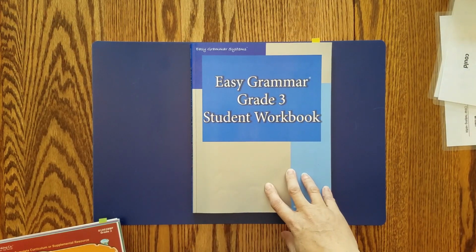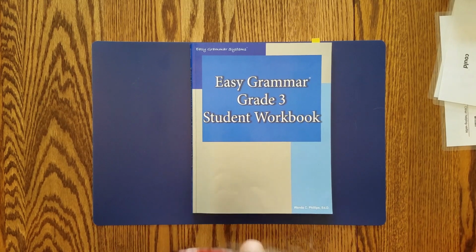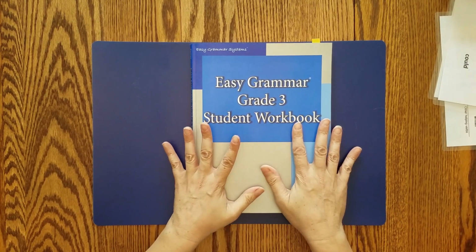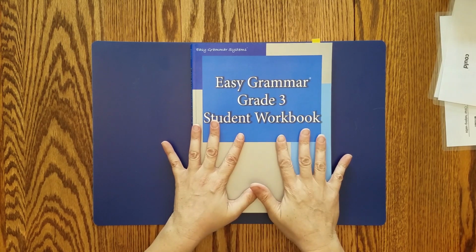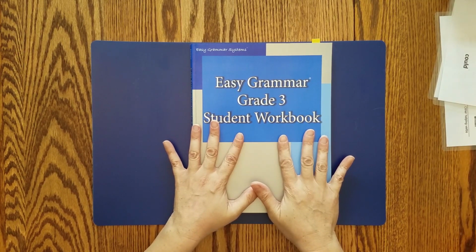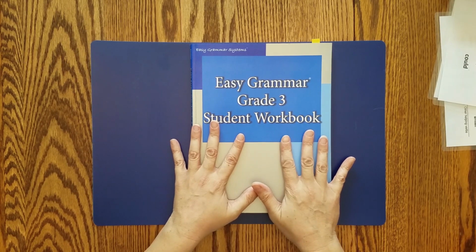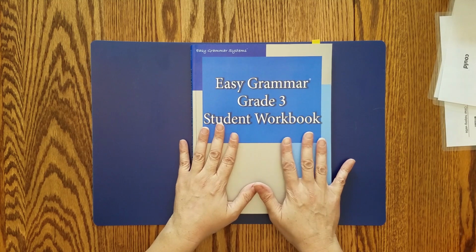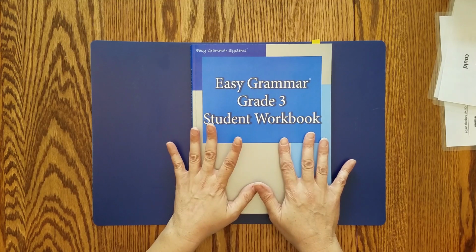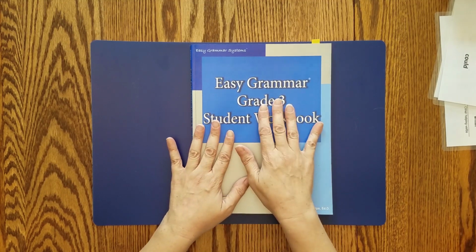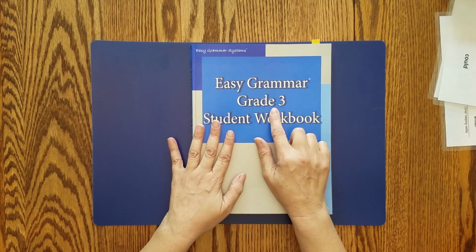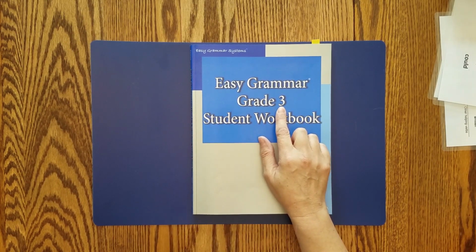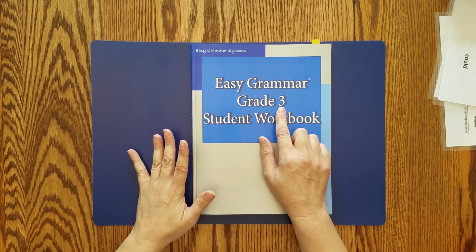Easy Grammar is a grammar program that I became familiar with when my middle son was in 7th grade. He's in 10th grade now. And we used Timberdoodle for the first time in my son's 7th grade year. And he had this in his curriculum kit. It was the Easy Grammar Plus, which is sort of the universal. These are usually graded or organized by grade. This one's grade 3. And they do have Easy Grammar, I think, up through 5th grade.